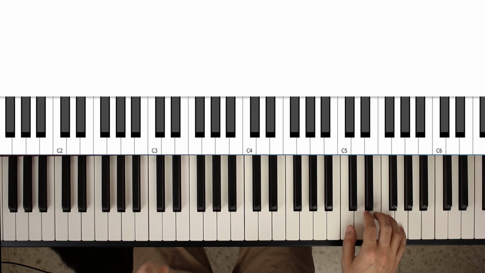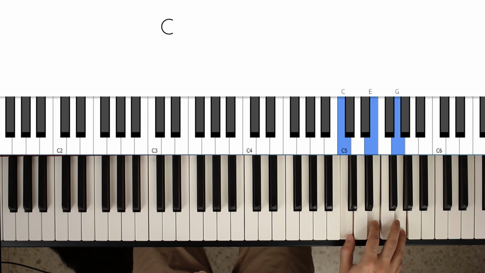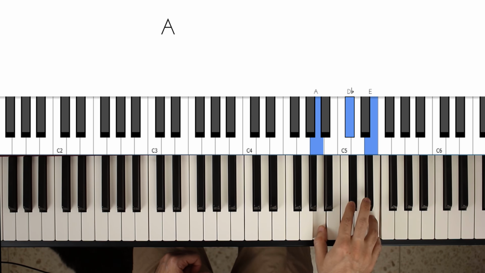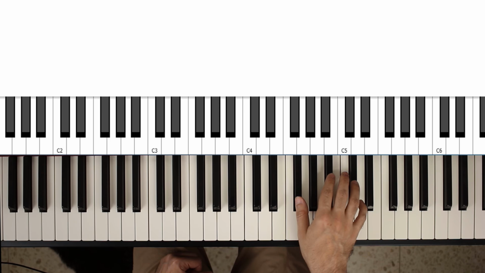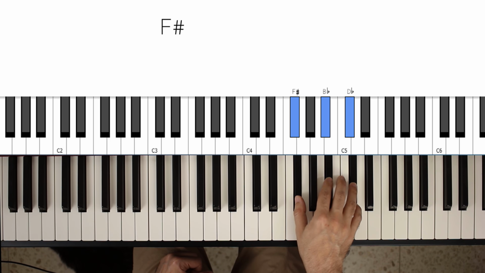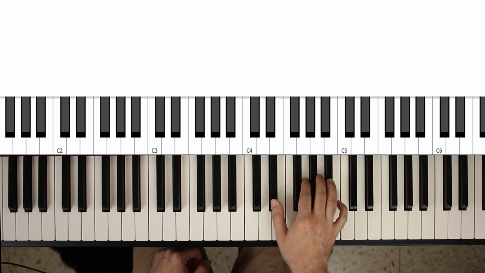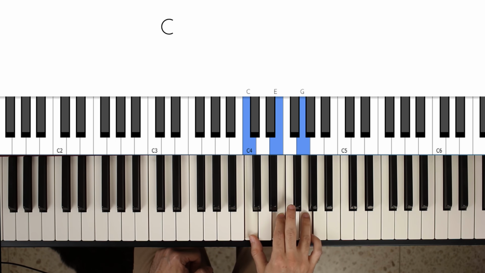You can hear this by starting with a C major, and then going down 3 semitones to an A major, then another 3 semitones to an F sharp, another 3 semitones to an E flat major, then back to a C major.